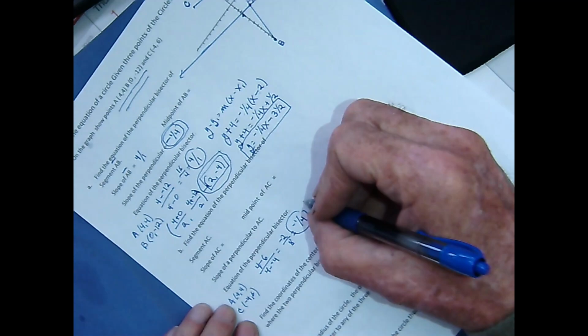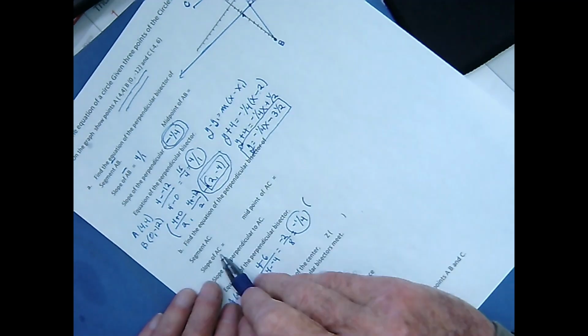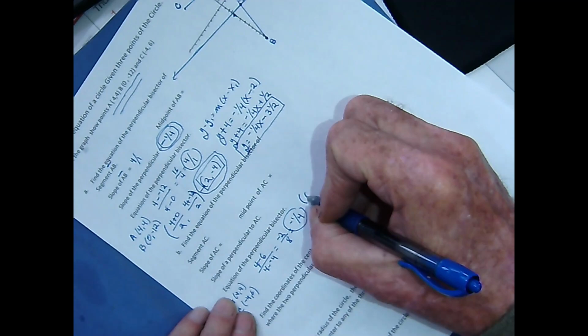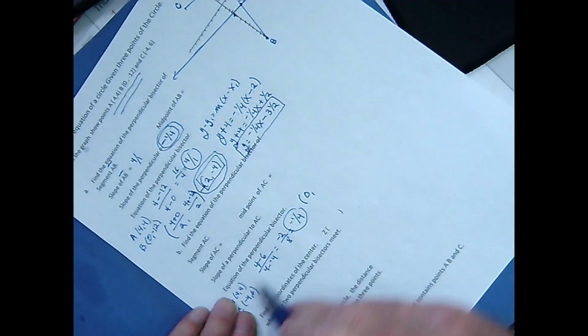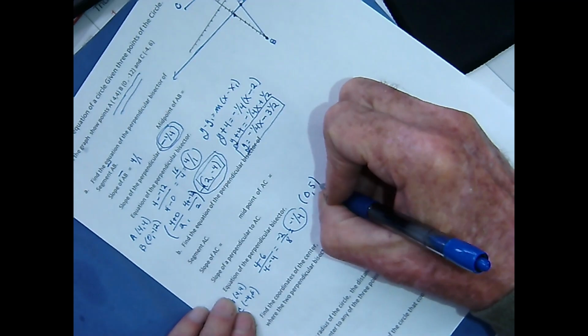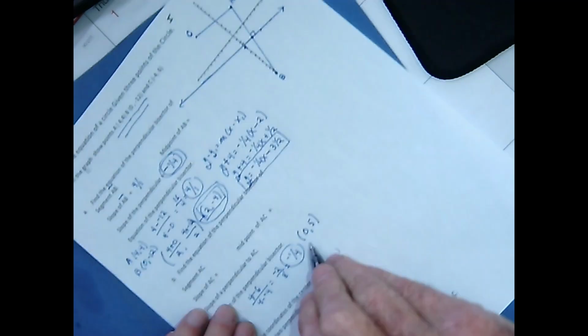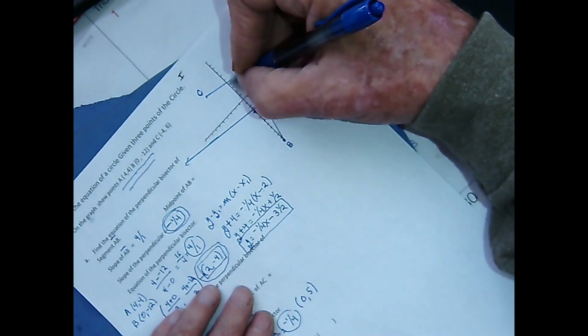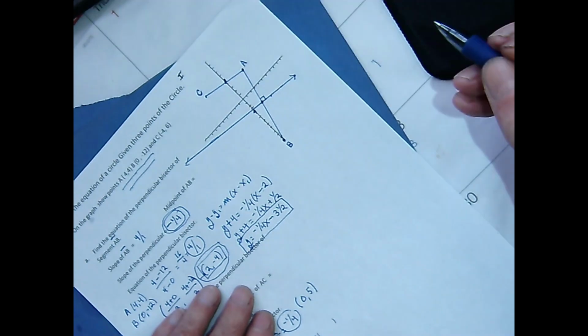We'll need the midpoint, won't we? Let's get that too. I'll need the midpoint of AC with these points. So add up those x coordinates and divide by 2. Add up those y coordinates and divide by 2. You can write it down if you want to, but I think that midpoint's going to be at 0 comma 5. Over 0, up 1, 2, 3, 4, 5, right around there. My graph is less than perfect, but that looks like the midpoint there.